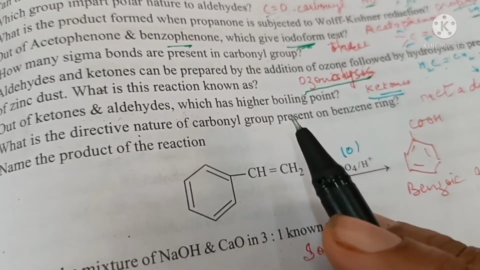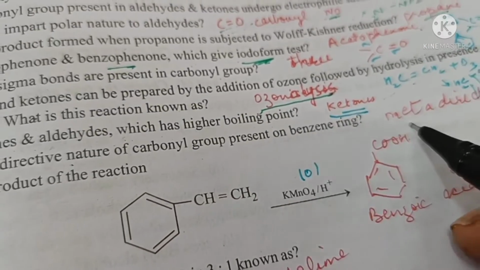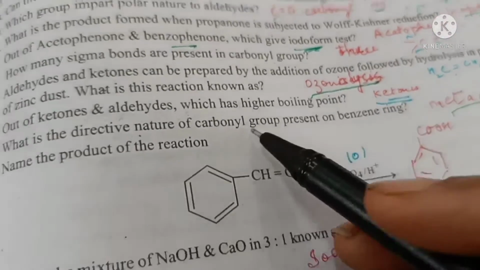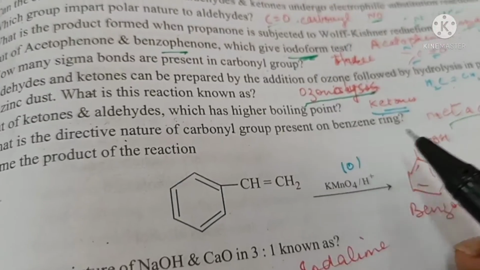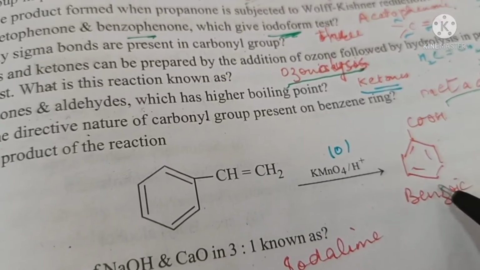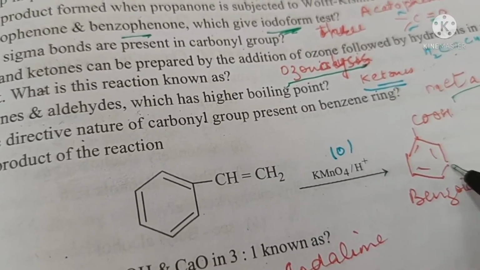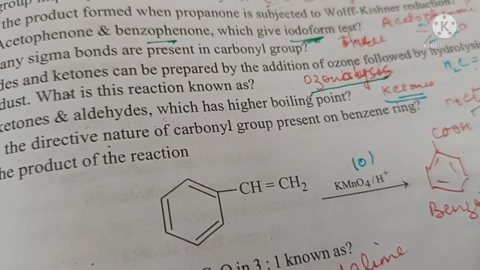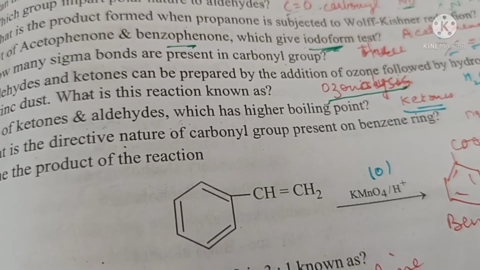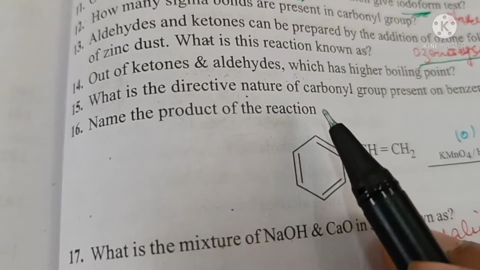What is the directive nature of the carbonyl group present on a benzene ring? It is meta-directing in nature. It's electron withdrawing, so it will create a positive charge on ortho and para positions. So as a result, only the meta position is left for attachment of groups. So it is meta-directing in nature.